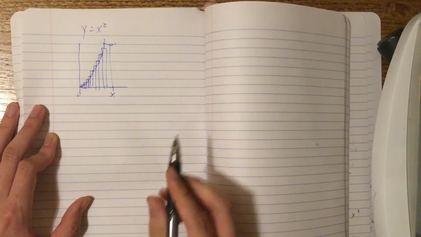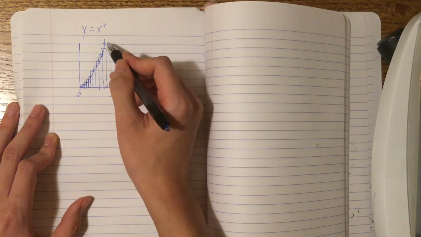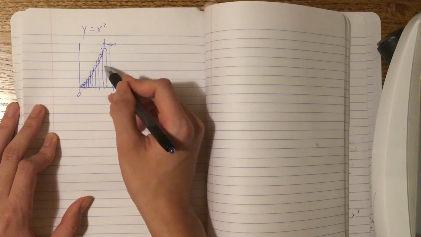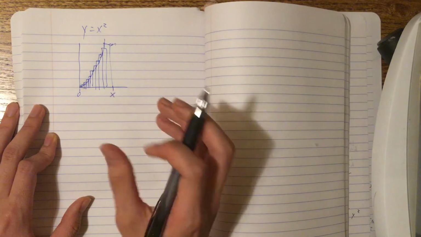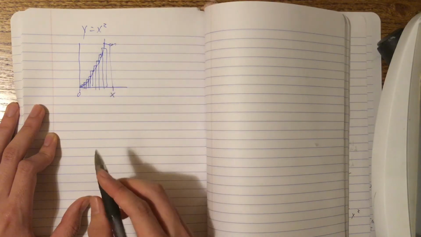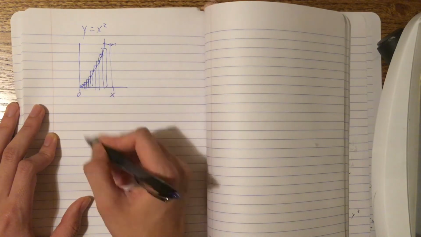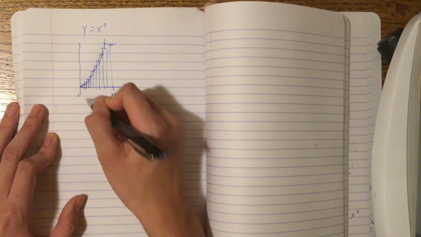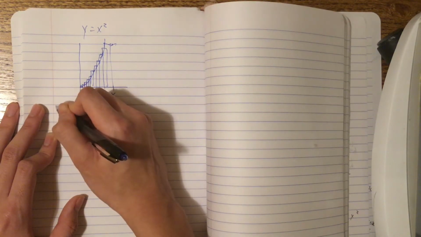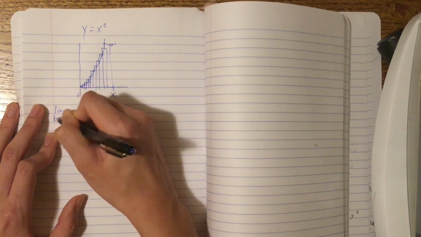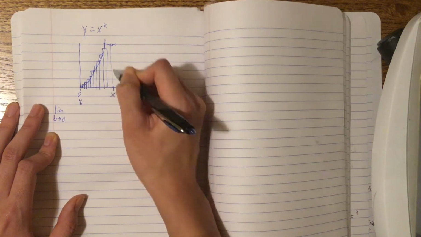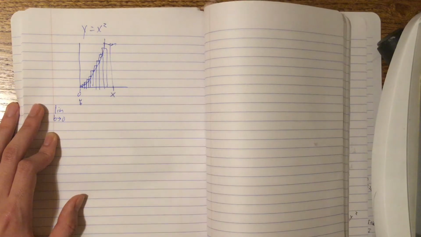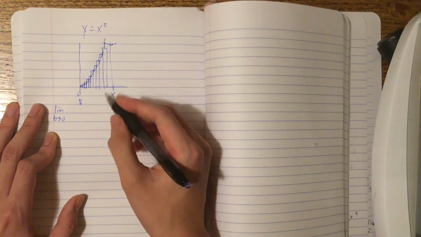So like I said in the previous video, we can think of the area under a curve as many rectangles, and then we can make those rectangles really, really small so that the representation becomes more accurate. So here's what we're going to do. We're going to do our lim as b goes to 0, and b is the base of all these individual rectangles. They all have the same base. It would be simpler for me to do it that way.